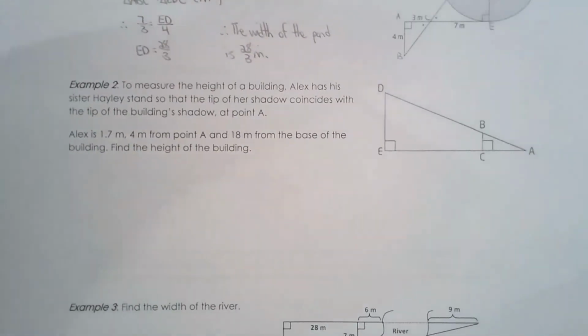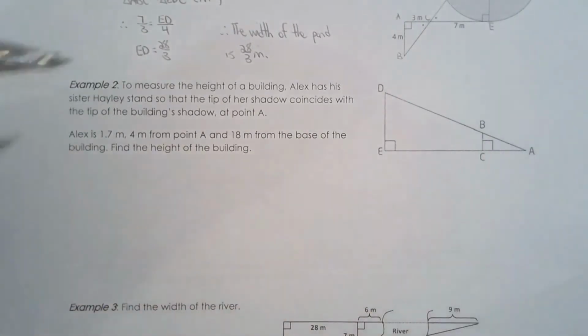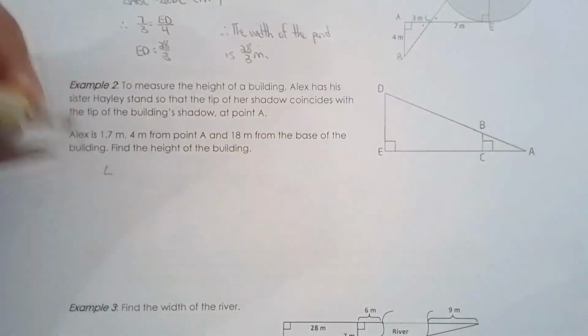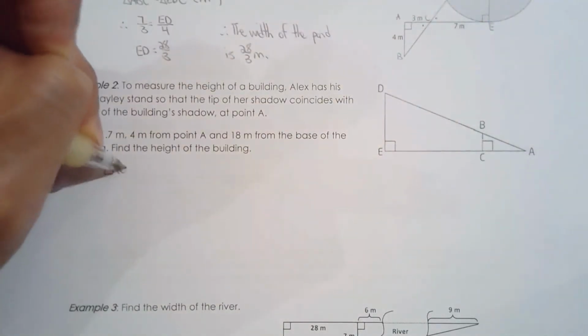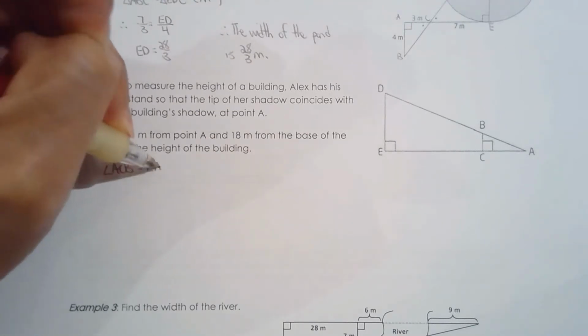All right, so we have once again two triangles here. We have triangle ABC and triangle ADE. So I'm going to write that angle ACB is congruent to angle AED.